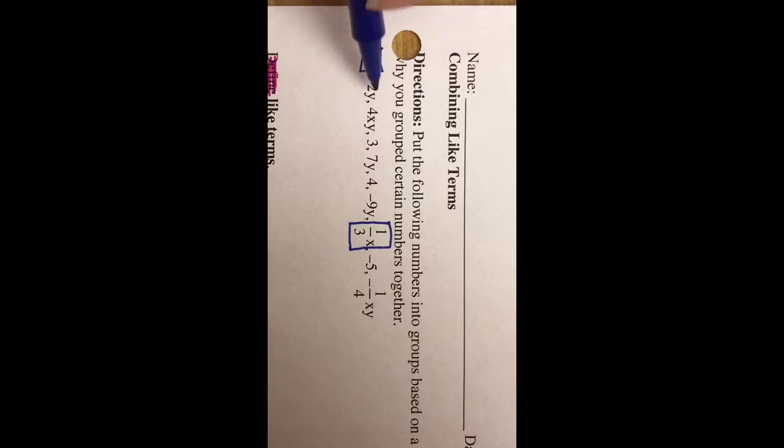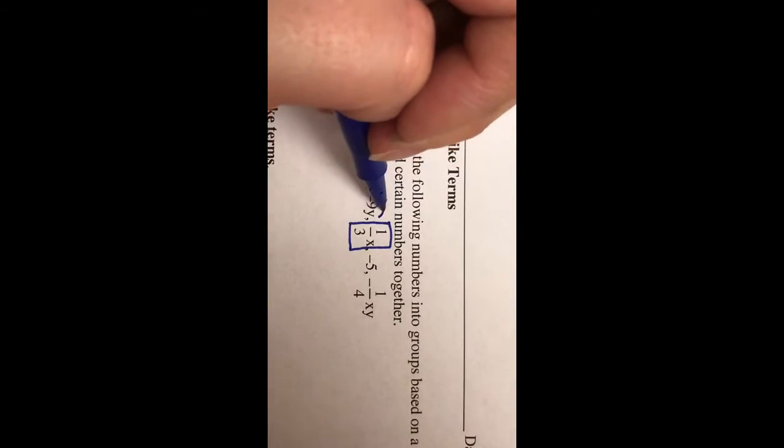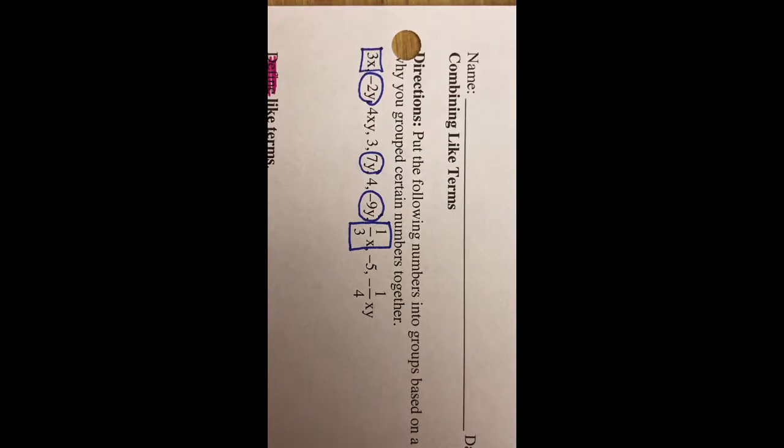The next thing I'm going to do is start over at the left again and figure out new groups. So I have a new group which is y. I'm going to go ahead and circle the negative 2y. Make sure you keep your negative in there. And then I see another y here, 7y, and another y which is negative 9y. And that's all the y's I see.